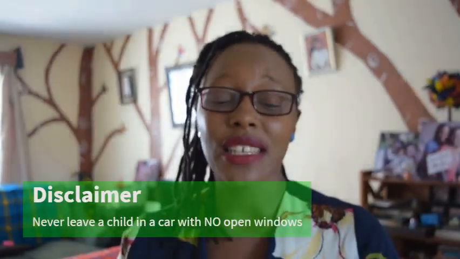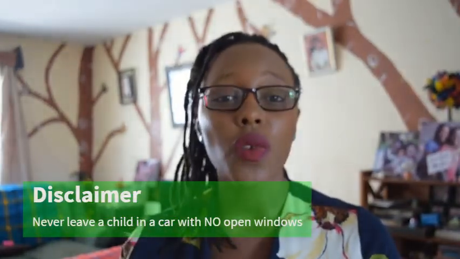So points to note there, disclaimer, don't leave your child in the car without the windows open, because if they lack oxygen, it can cause the brain to be injured, which could lead to cerebral palsy. Yeah. Epilepsy is also a known cause for cerebral palsy. Children who are born prematurely or have a low birth weight are also at risk. At risk being the key word. Doesn't mean they're going to get it, but they're at risk of cerebral palsy.